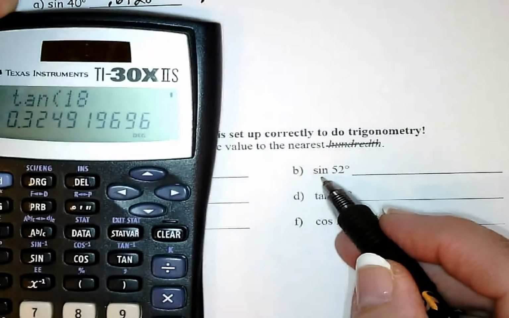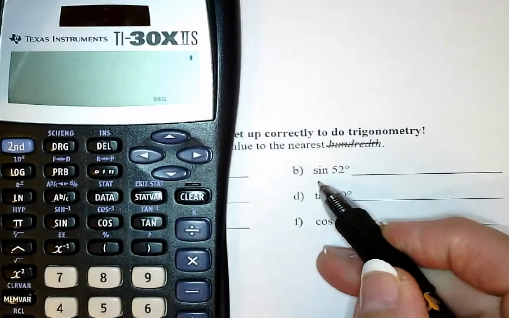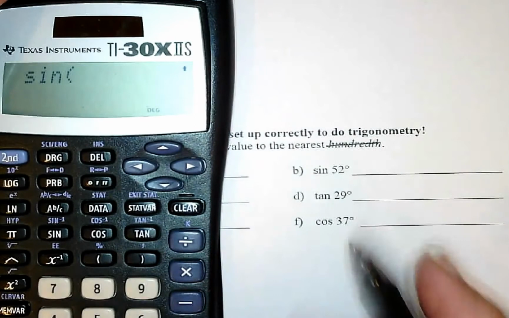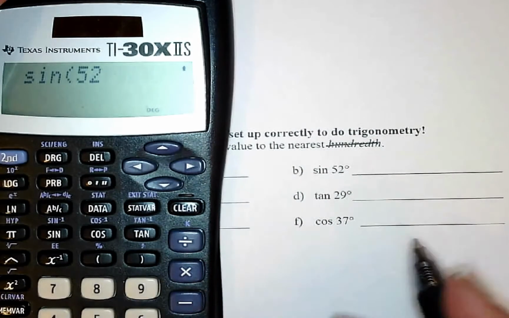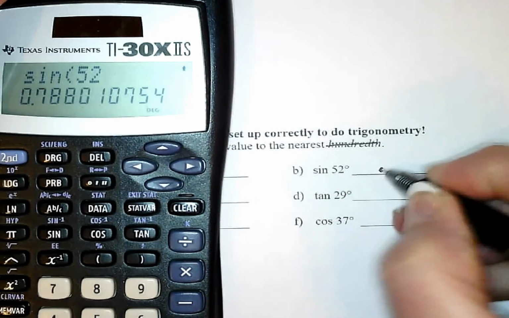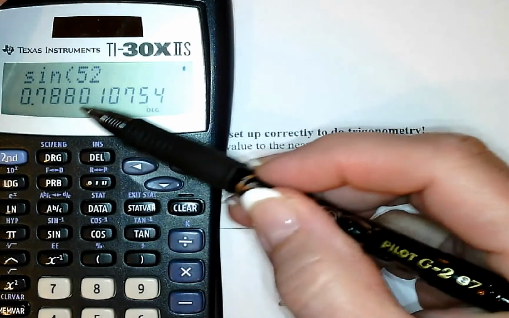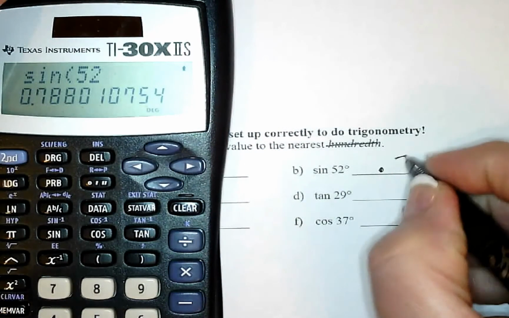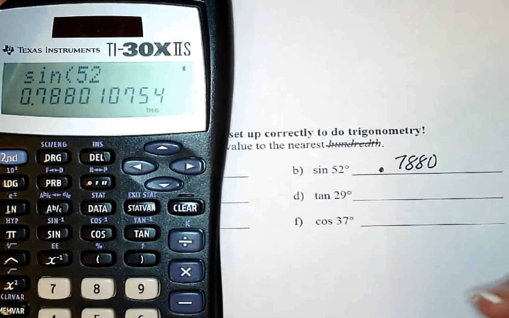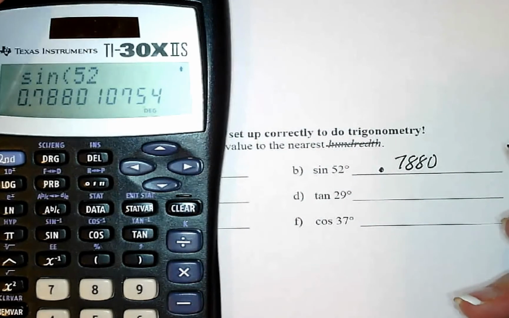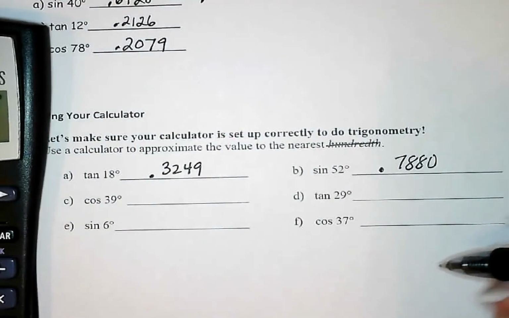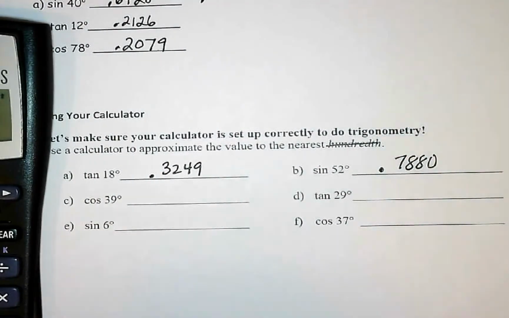And I just do that for all of those same things here. So I'm going to go here to sine. Okay, push the sine button, push 52, and push equals. Okay, I'm going to take again the first four decimal places. So 1, 2, 3, 4 stays as 0. So 0.7880. Okay, why don't you pause the video and do these last four on your own. Then we'll come back.